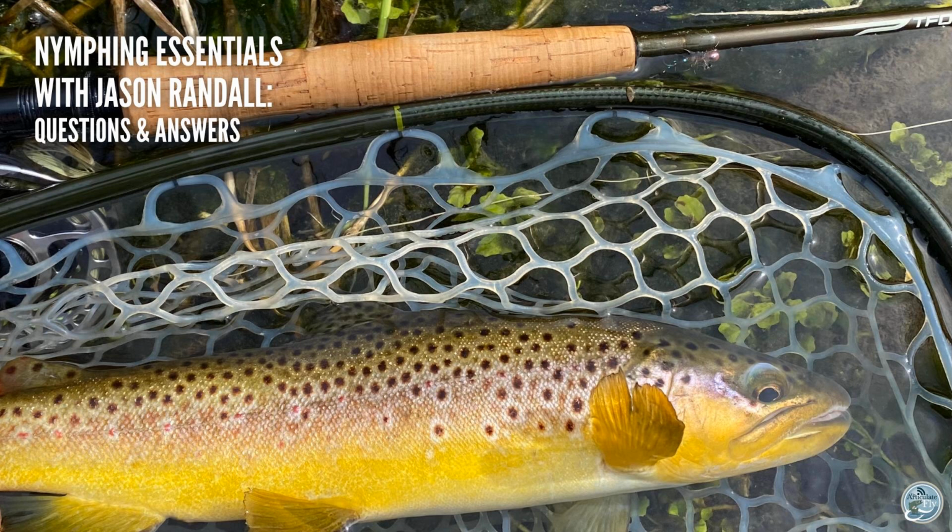When I lower that strike indicator back on the water, my flies have gotten ahead of, or at least abreast of, that strike indicator, and now they're back where they belong. So those are all things that we can do, even with plastic flotation devices. When we have to use those, we can still get the job done.